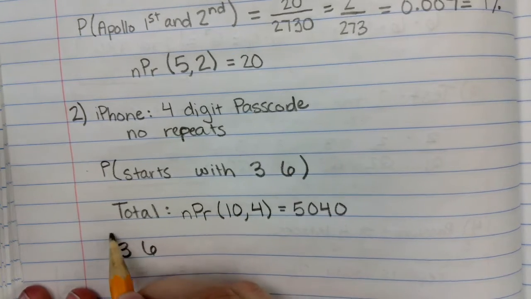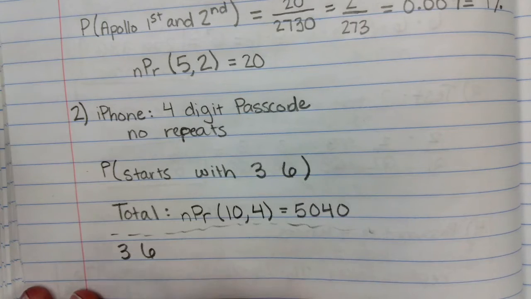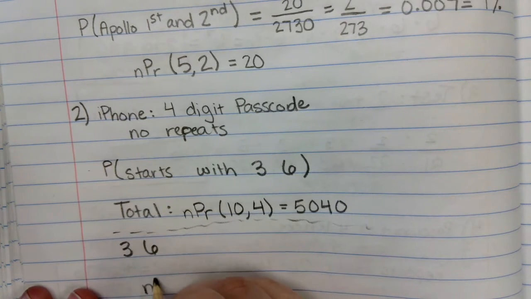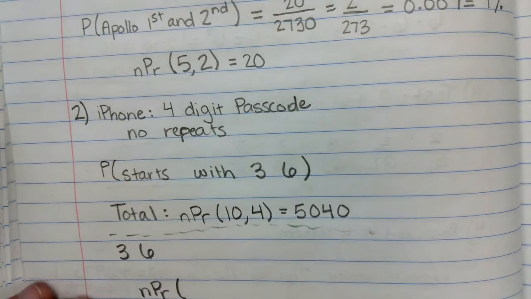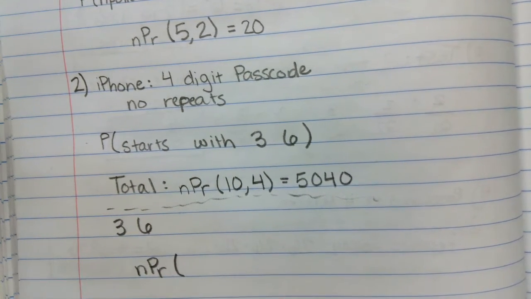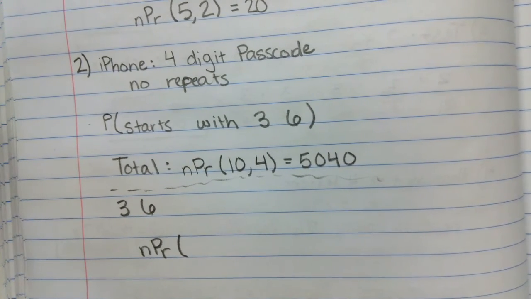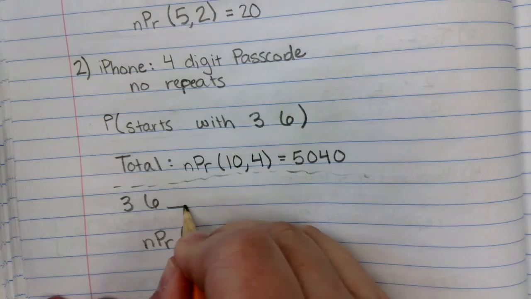How many numbers do I have to choose from for these 2? For these last 2? Yeah, there'd be 8. So we started with 10 digits. We picked out a 3, picked out a 6. There's 8 left over. And how many spots left to fill? 2. So we're going to do 8, choose 2.